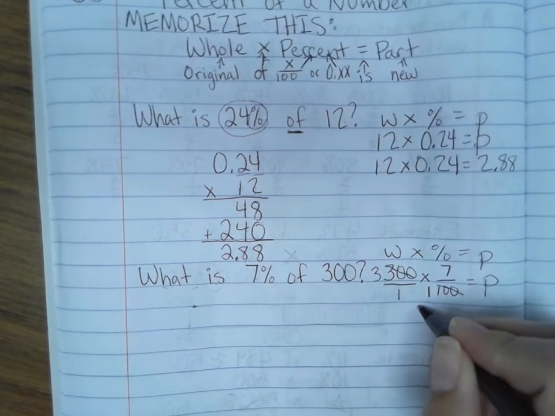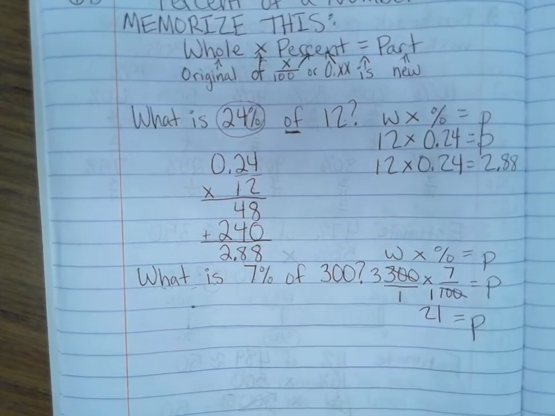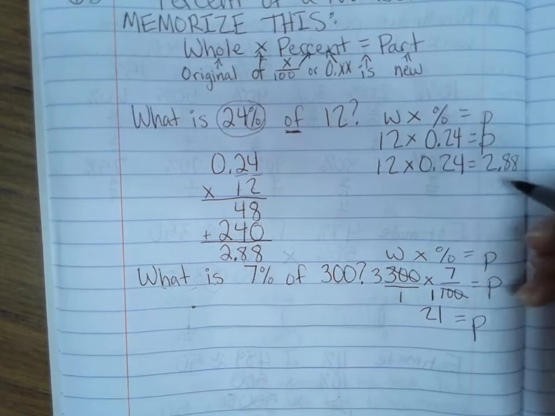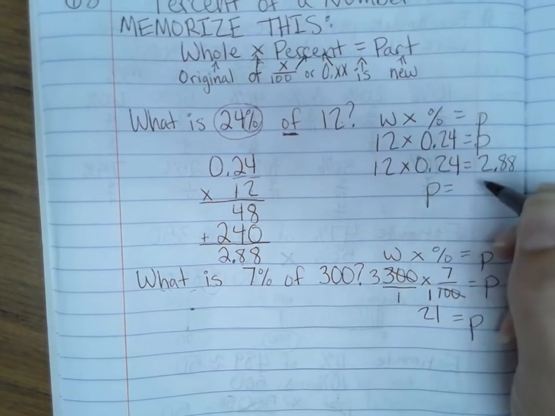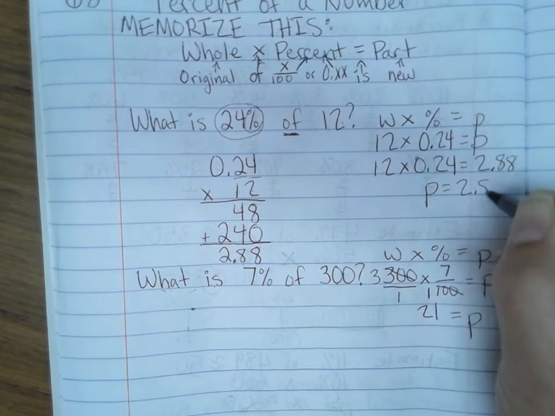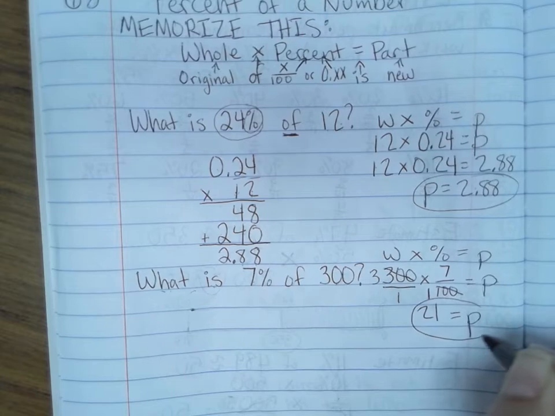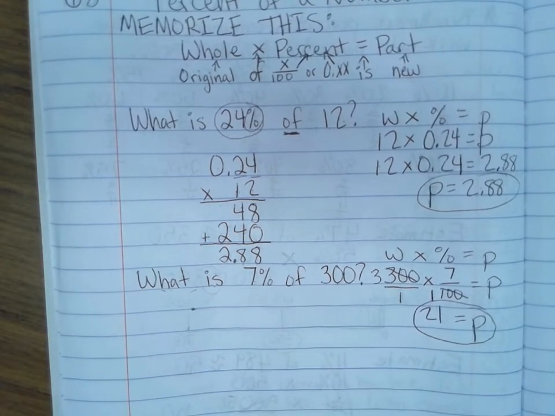So I get 21 equals P, or the part. So my answer, up here I should have written that as well. P equals 2.88, or in other words, the part. So 7% of 300 is 21.